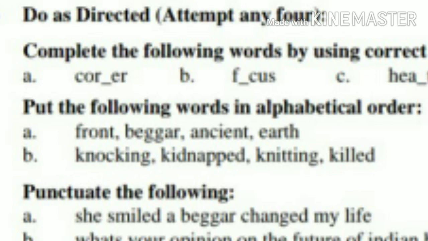Ancient. Yes. Second word, beggar. Third word, earth. And fourth word, front. Is that clear? Okay.